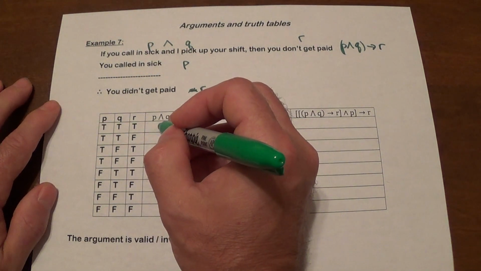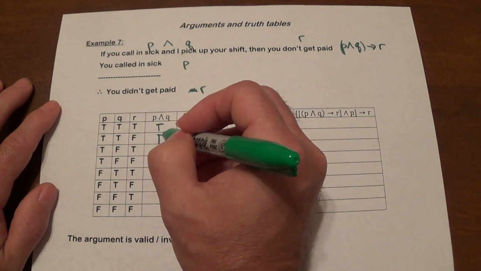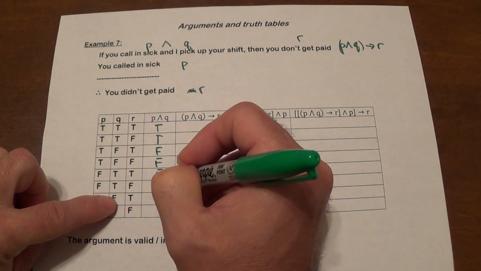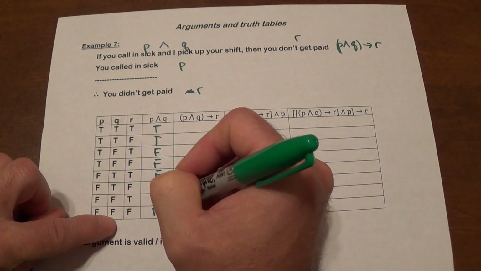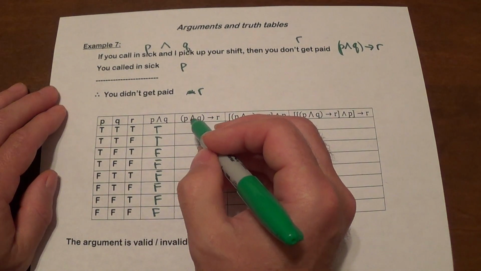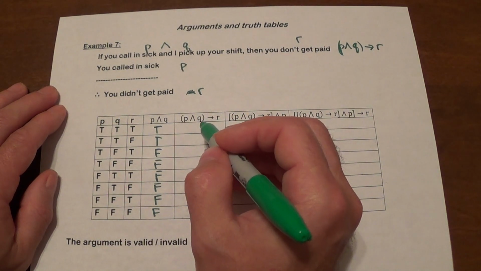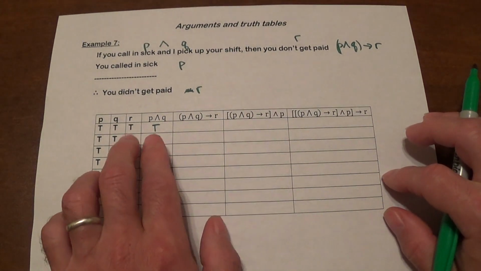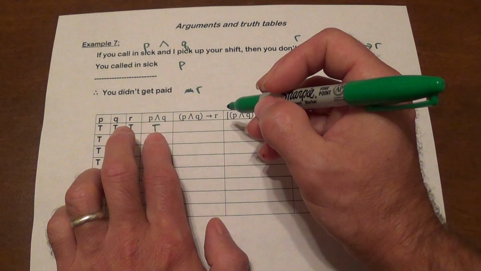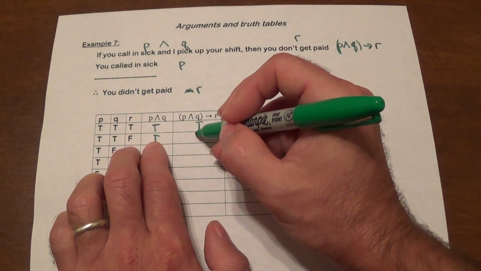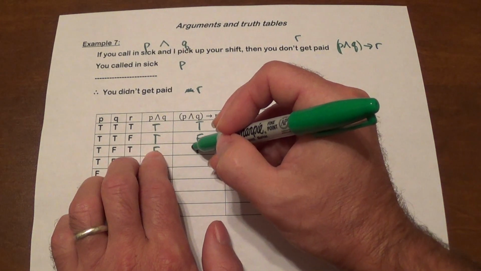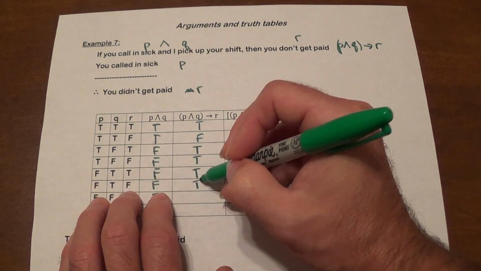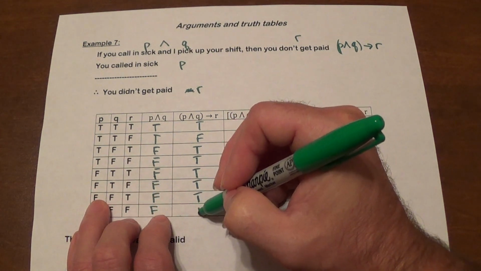Let's go for it. So P and Q: true, true, false, false, false, false, false, false. P and Q implies R. Careful with the direction. We're trying to go from this to this. True, false, true, true, true, true, true, and true.